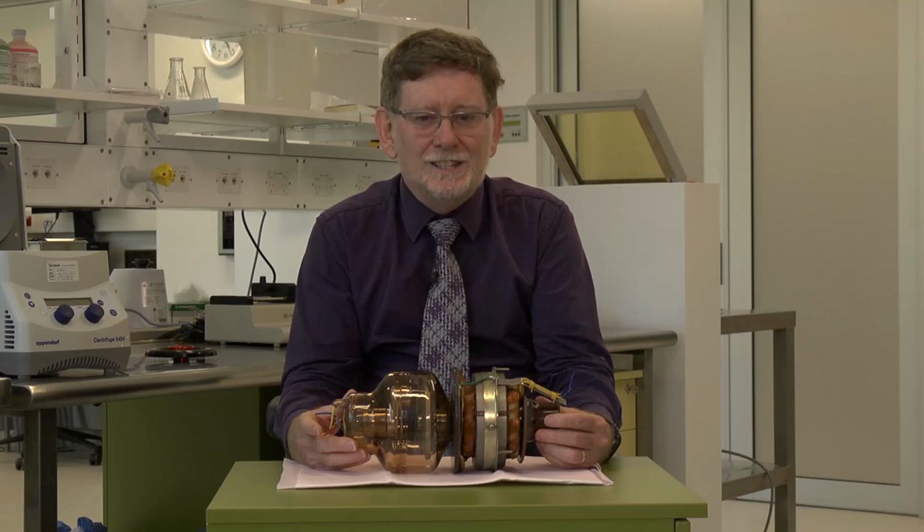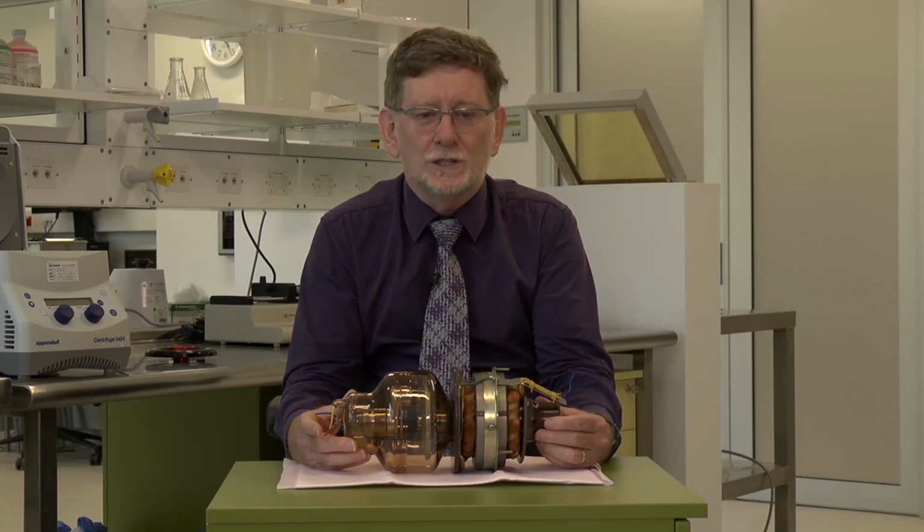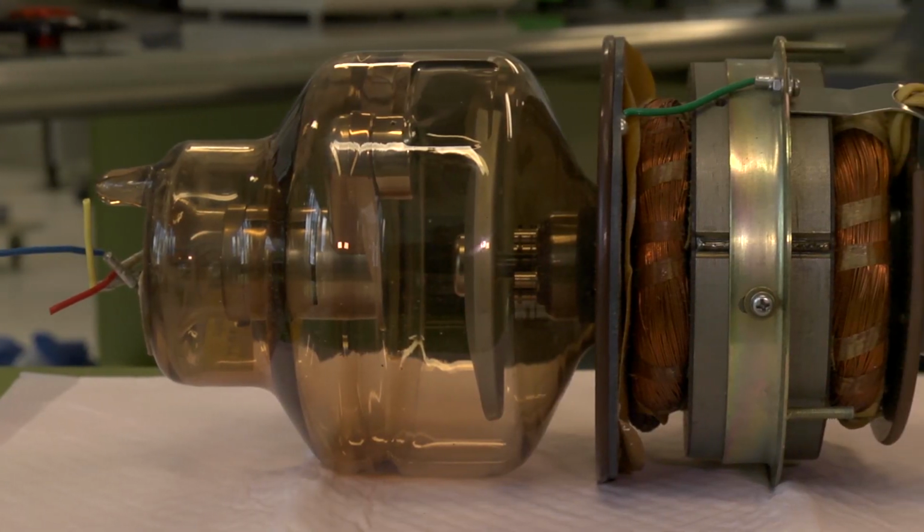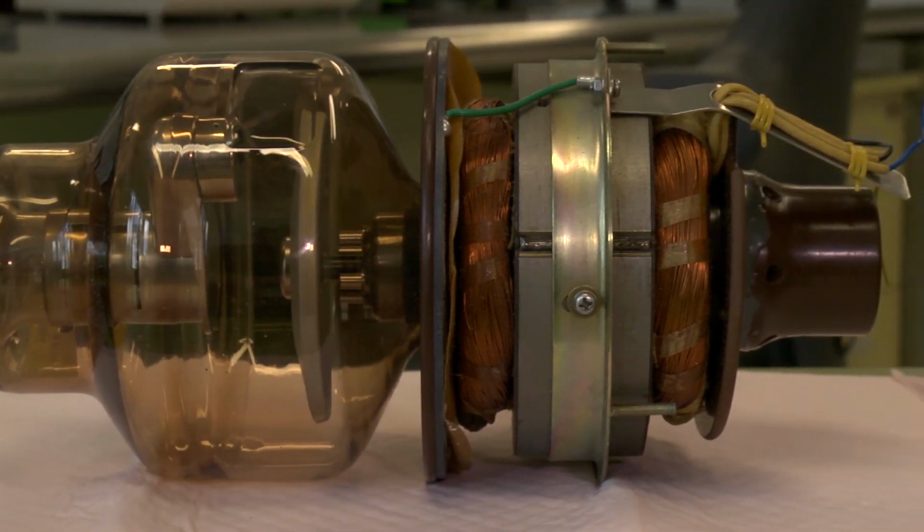Welcome back. In this session we're going to look at the core of the X-ray system, the source of the X-rays, the X-ray tube. X-rays are emitted when a high-speed electron hits a metal target. Only 1% of the energy in the electron beam is converted to photons. The rest is converted to heat.